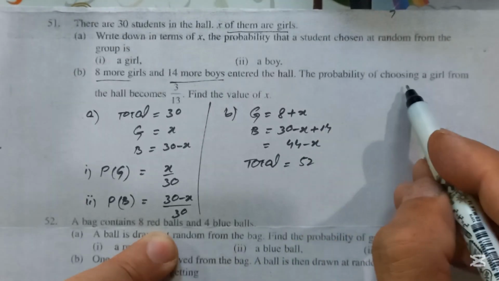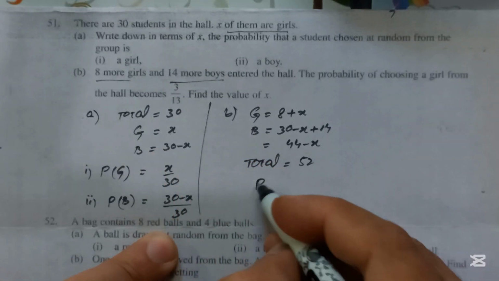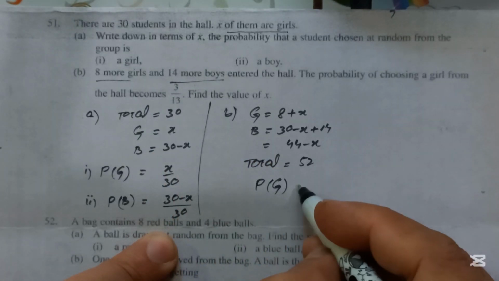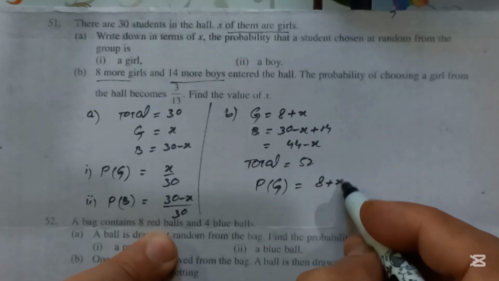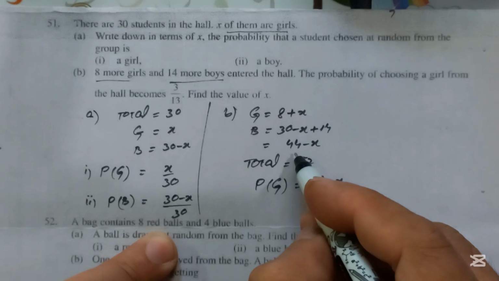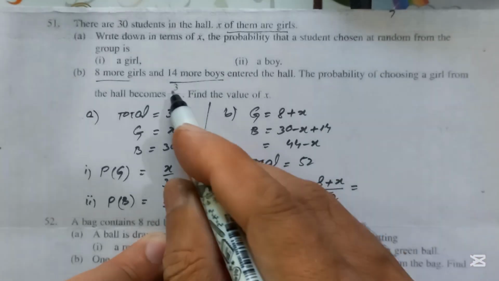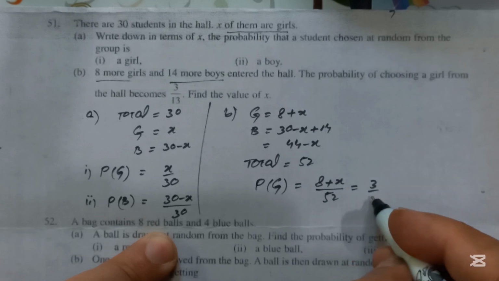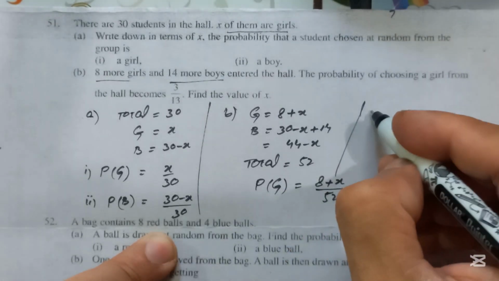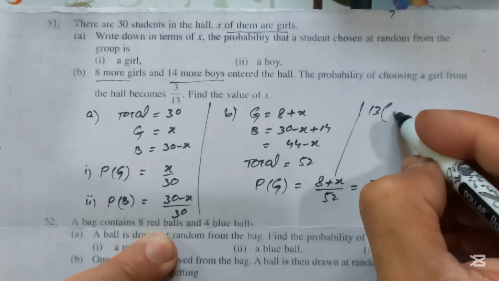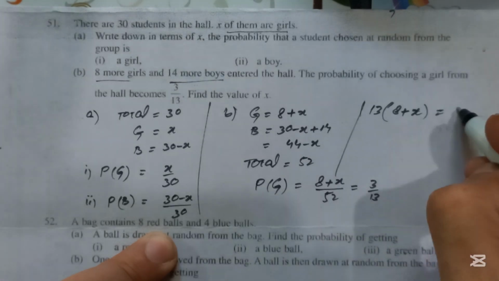The probability of choosing a girl from the hall becomes 3 by 13. So the probability of the girl is now: girl is 8 plus X, total is now 52. The probability is becoming 3 by 13. So cross multiply the values. 13 into 8 plus X will be equal to 3 into 52.